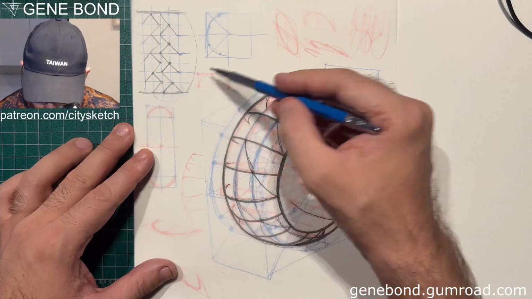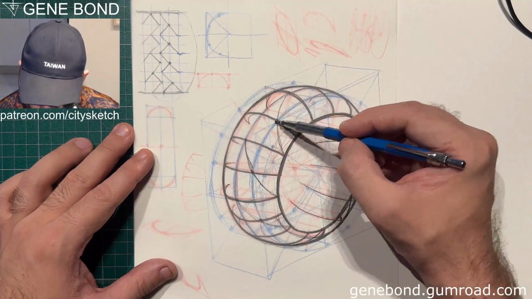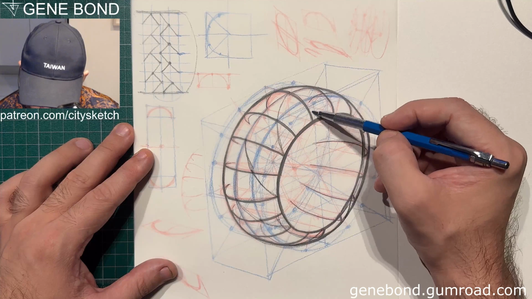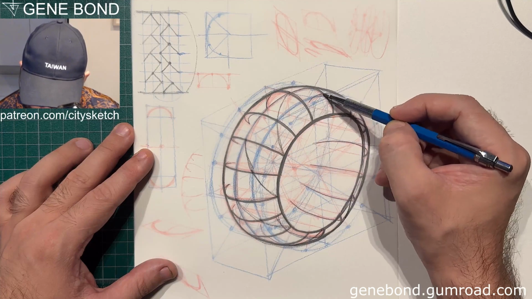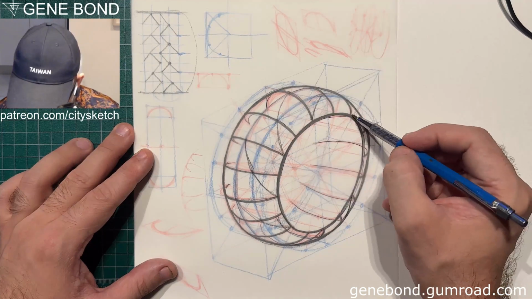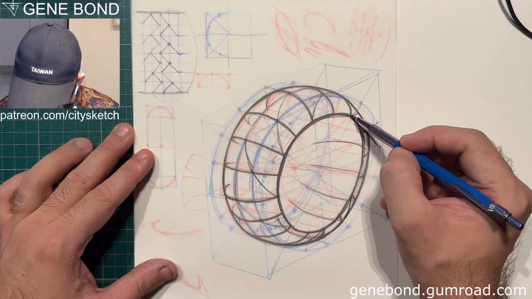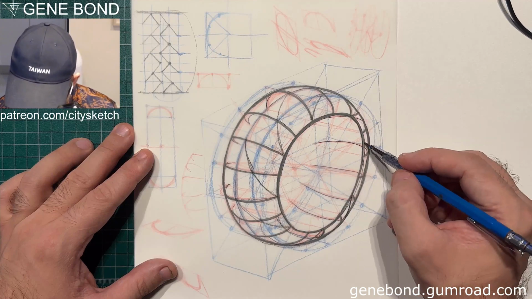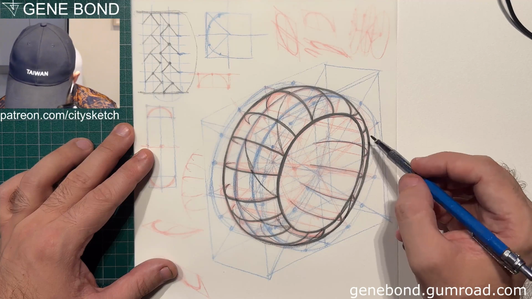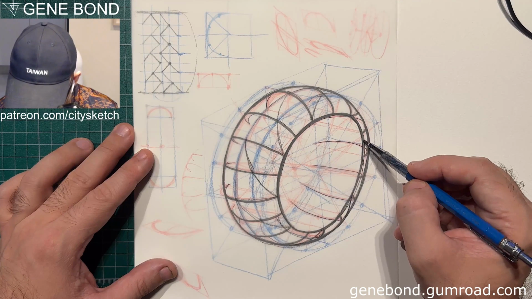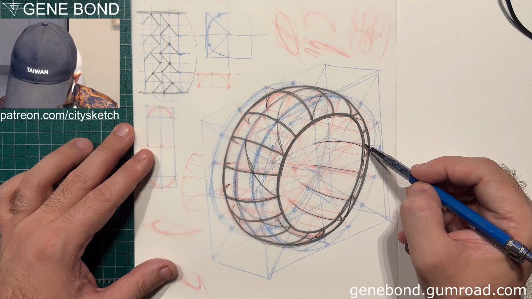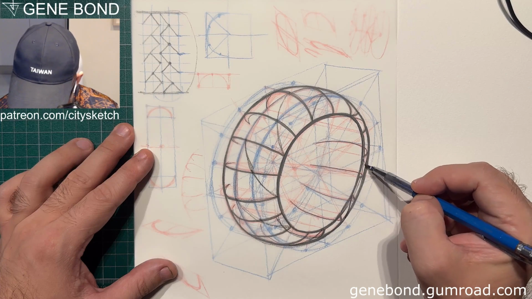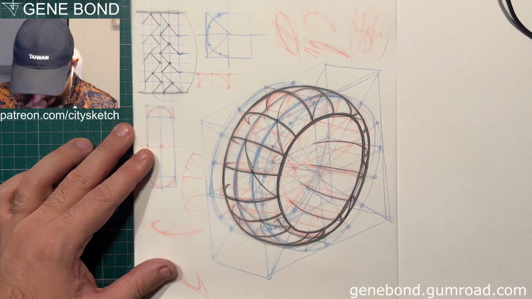Then I see it will be here. Then let's go a little this angle, and like this angle here.